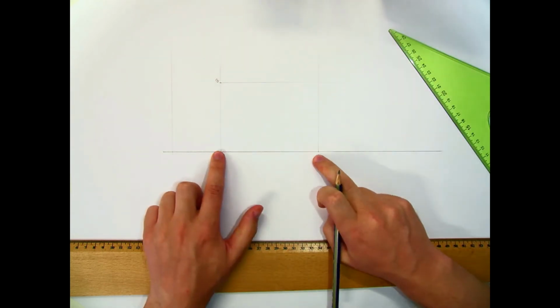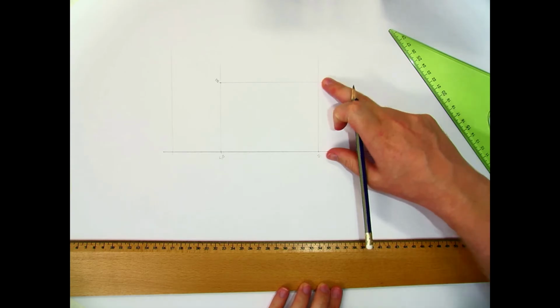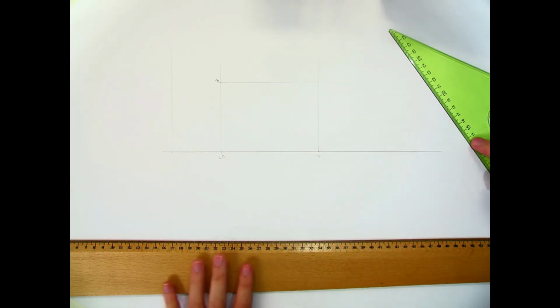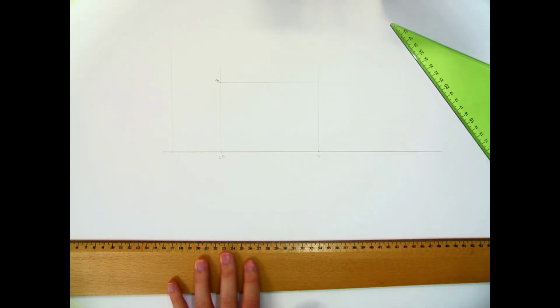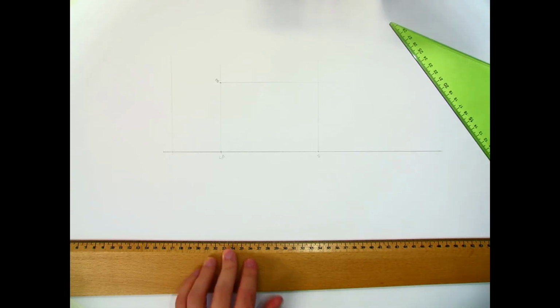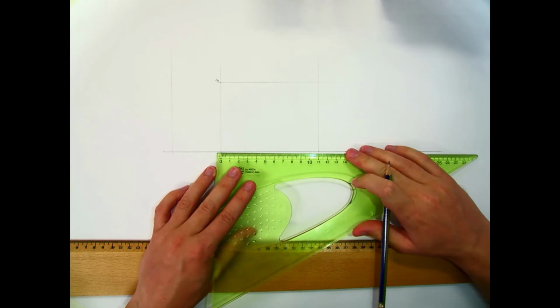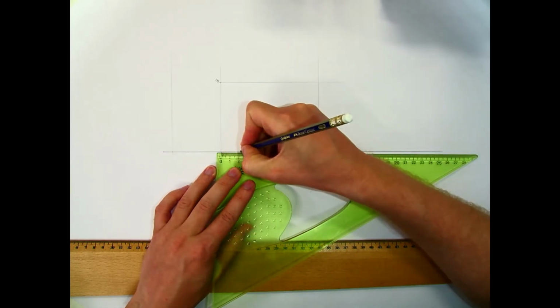I've got 110 here, I've got 80 here, and we're told 5 divisions. So I'm going to divide that up into 5 equal sections. So 110 divided by 5 is going to give me 22. So I can mark off sections of 22 here.